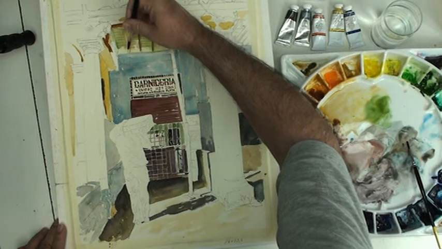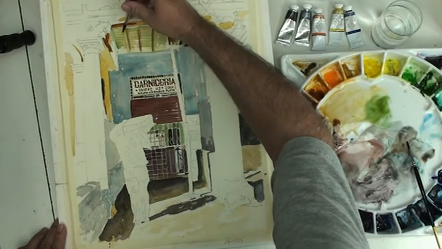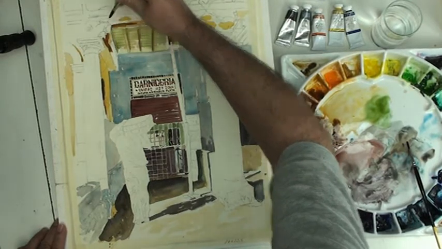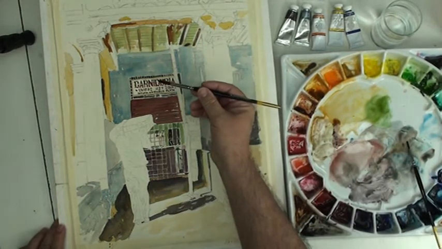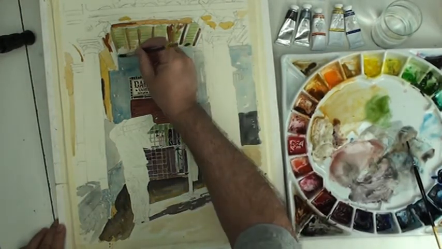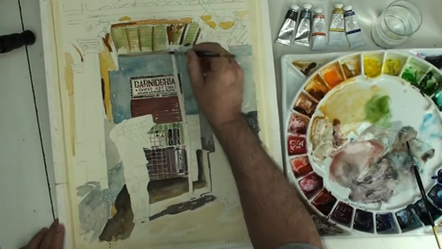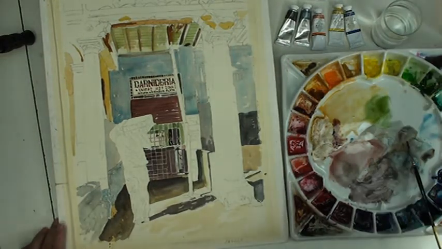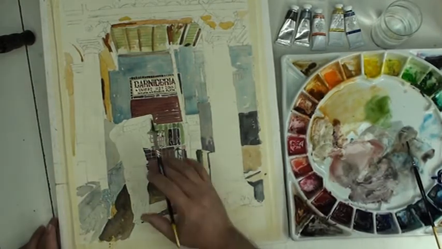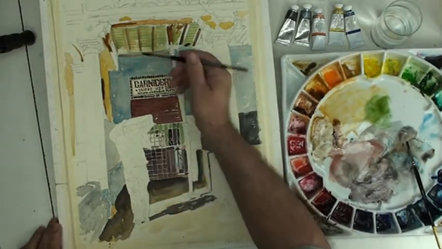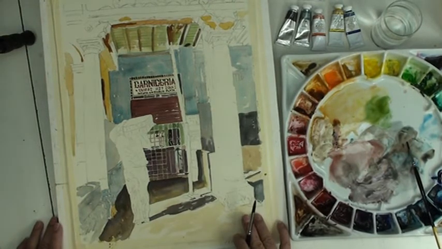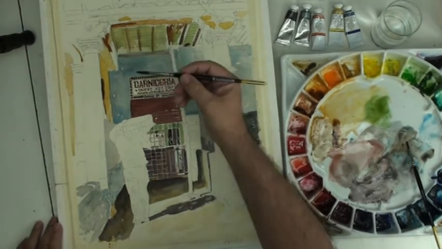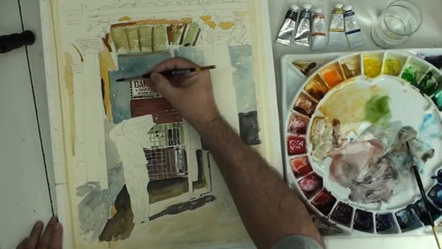Starting to follow along the structure of the wood planks. Also taking advantage of the cold press surface, dragging the brush across the surface, great for all kinds of textures, especially with wood.